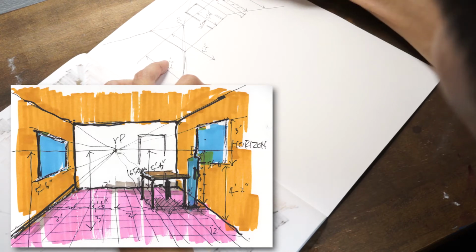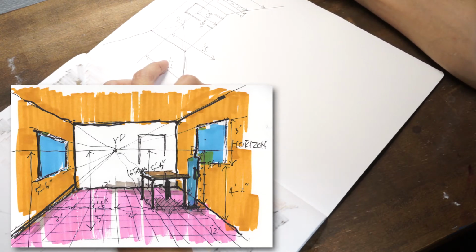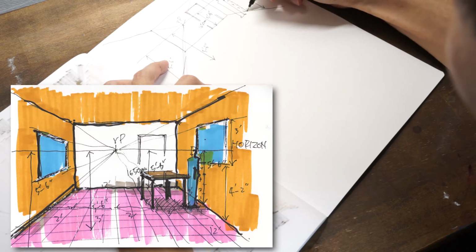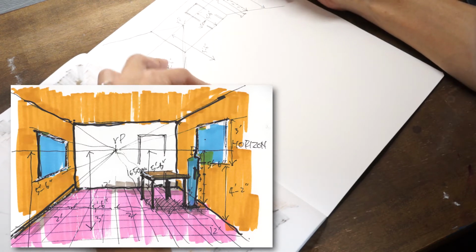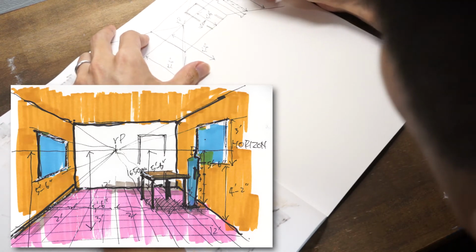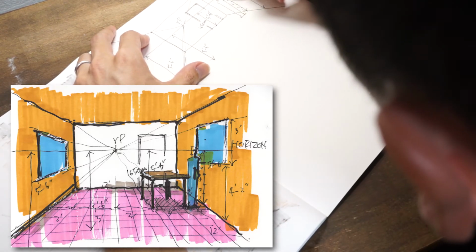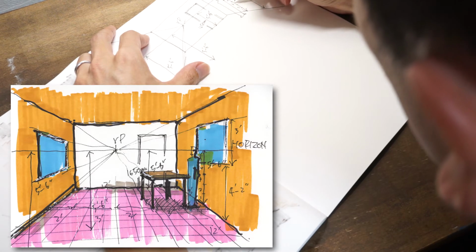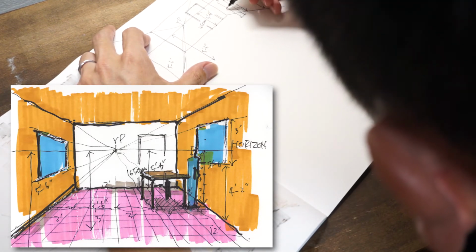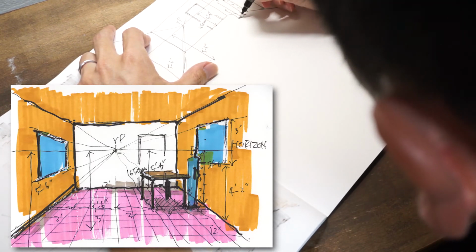So this is 3 feet, because from here to here is 5'6". So you can use it as your guide to draw anything. If you want a table that's about 2 feet, maybe 2'6", this is the height of the table here.